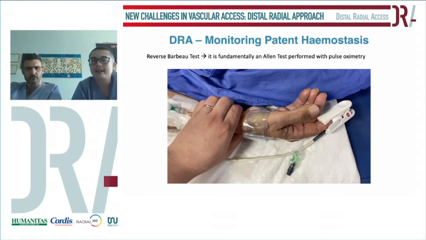So it's a complete change in our mind, because now we always check, and I think we always obtain a good patent hemostasis. Until 1 year and a half ago, we never checked, and we can never tell what it was for a conventional radial artery. But right now, it's easy to obtain a good patent hemostasis.